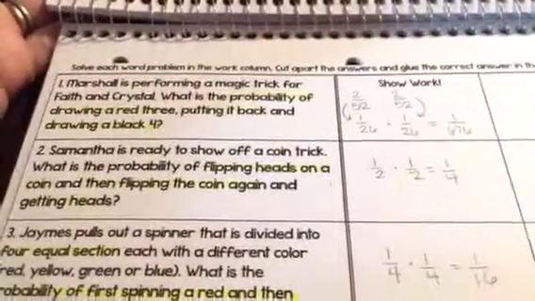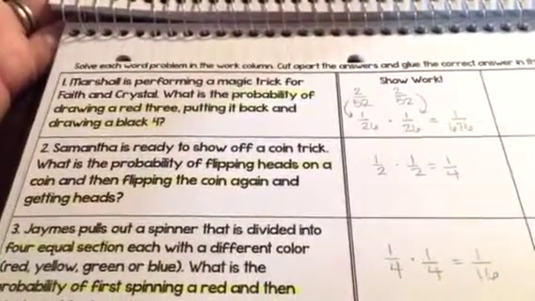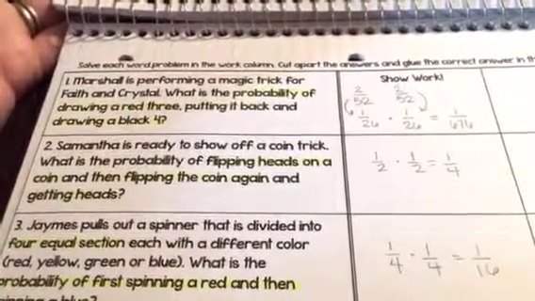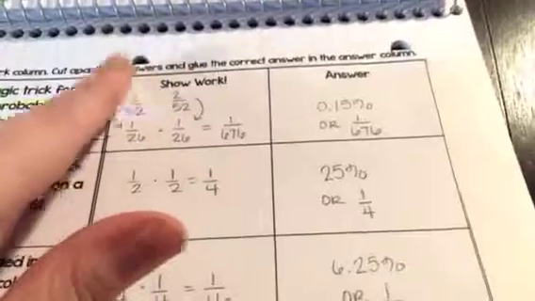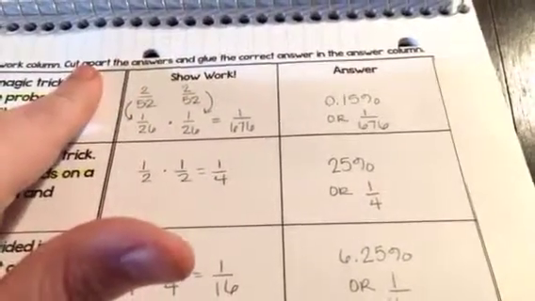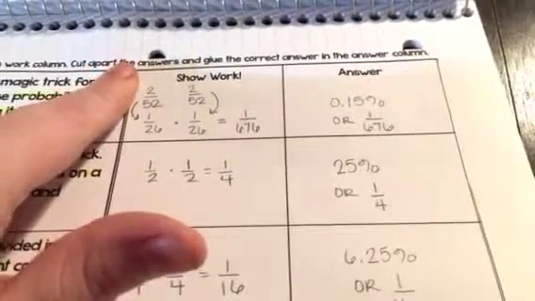So then going from this, it flows right into students working these 5 word problems. So you can see in the word problem, Marshall's performing a magic trick for Faith and Crystal. What is the probability of drawing a red 3, putting it back, and then drawing a black 4? So then they have room to show their work and then show their answer. Now, I have changed the directions since I originally created this. It doesn't say cut apart the answers, include the correct answer. It actually says write your answer in ratio and percent form.